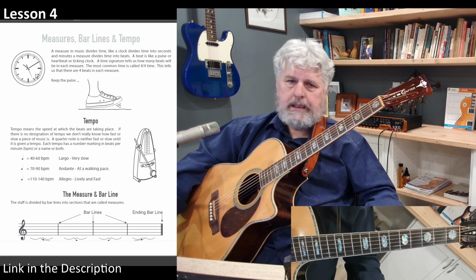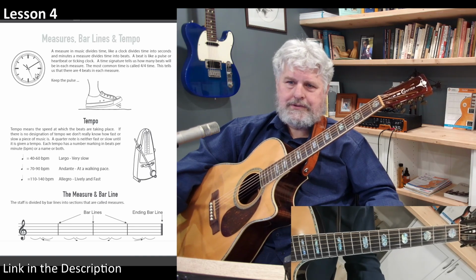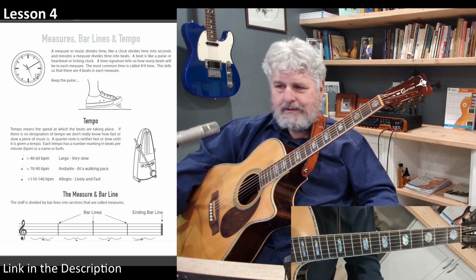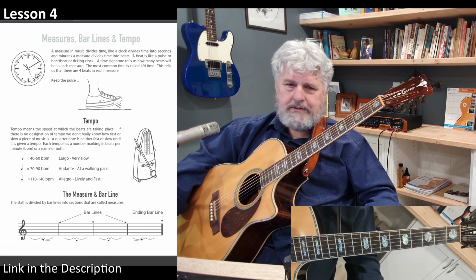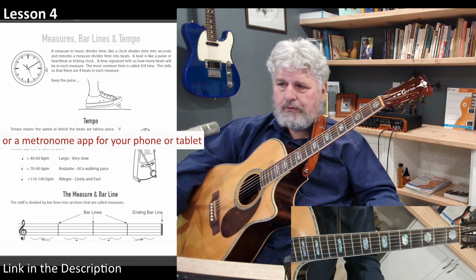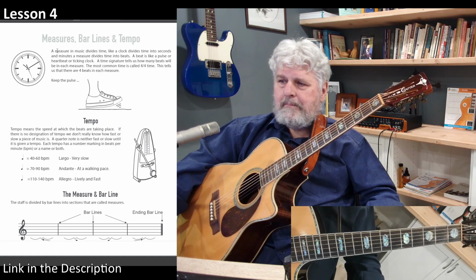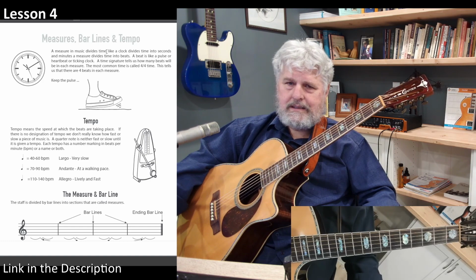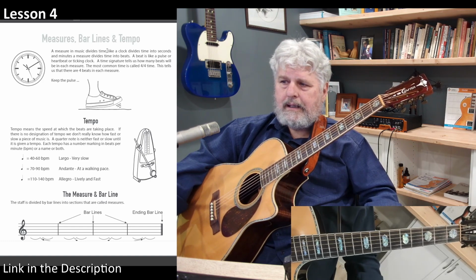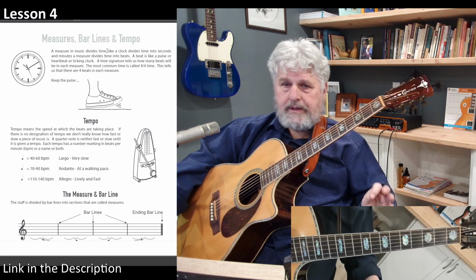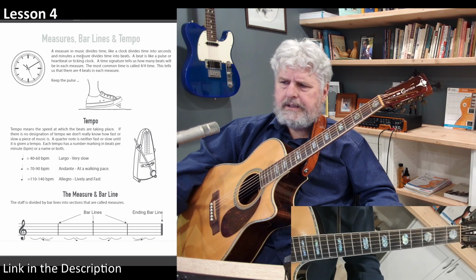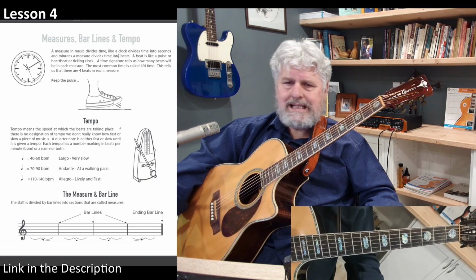And learning to play in time is obviously, when it comes to a musical instrument, pretty important. And so I'd probably suggest getting a metronome, and we'll discuss a metronome in greater detail shortly. A measure in music divides time, right? So music is in time, and it's dividing time. Rhythm divides time. Like a clock divides time into seconds and minutes, a measure divides time into beats.